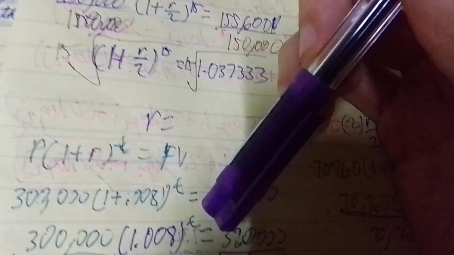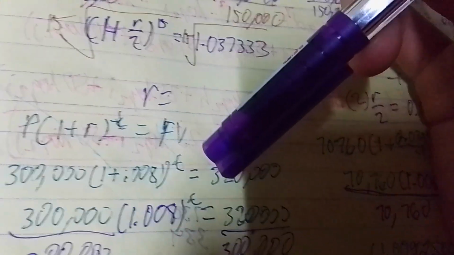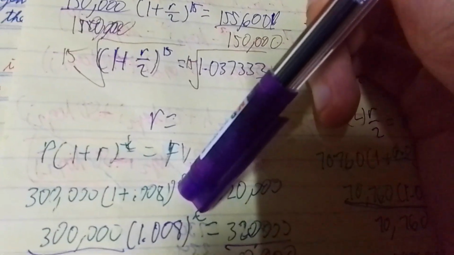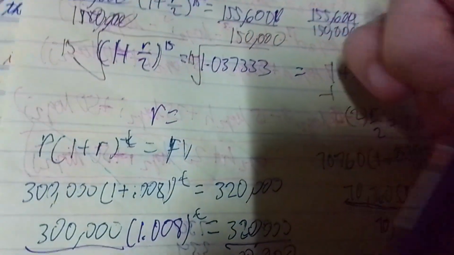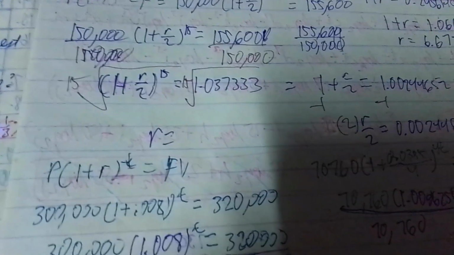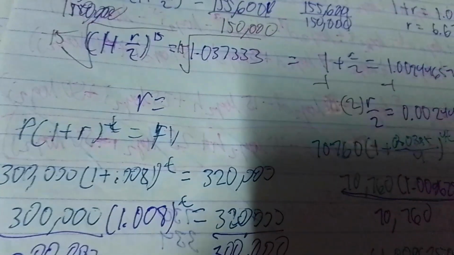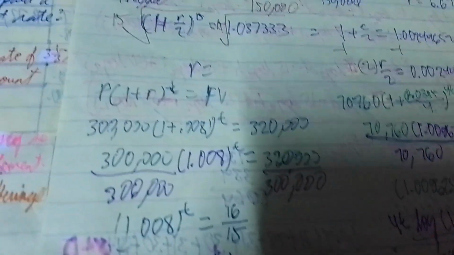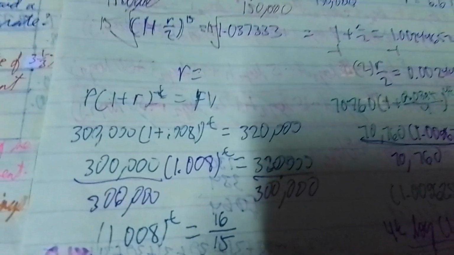But because our t is not given, all we have to do is to just divide. So we need to simplify everything. And then whatever answer we get from raising 1.008 to the t power, you will have to multiply that by 300,000 to give you this answer. So we have to work it backwards. So the thing there is, we need to divide both sides by 300,000. And doing so, 320,000 divided by 300,000, you cross out 4 zeros, and you get 32 over 30, which simplifies to 16 over 15. So therefore, this is already your answer. And you have 1.008 raised to the t power is equivalent to 16 over 15.